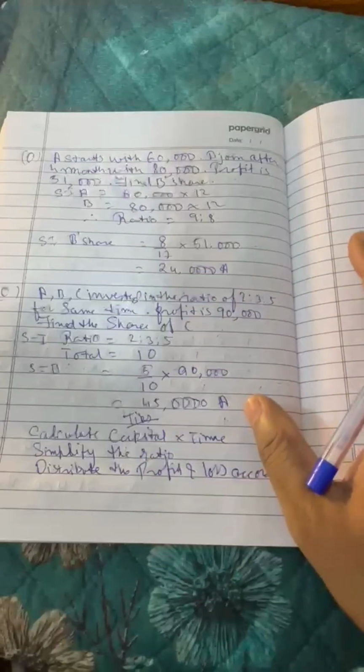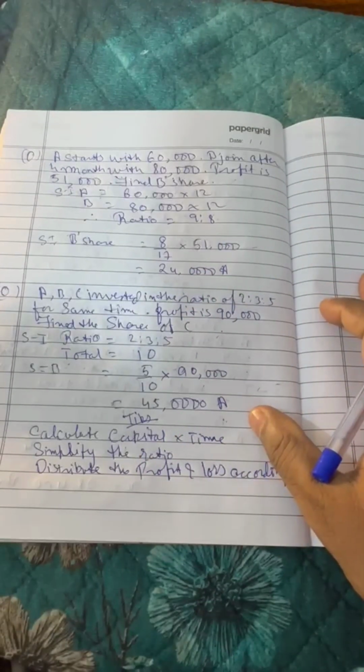So this is all for day 5. I'm closing this chapter for day 5 in ratio and proportion. We'll continue with day 6 in the next session.